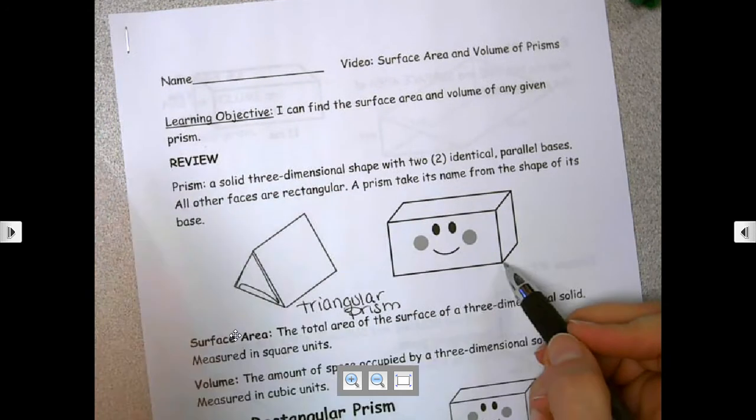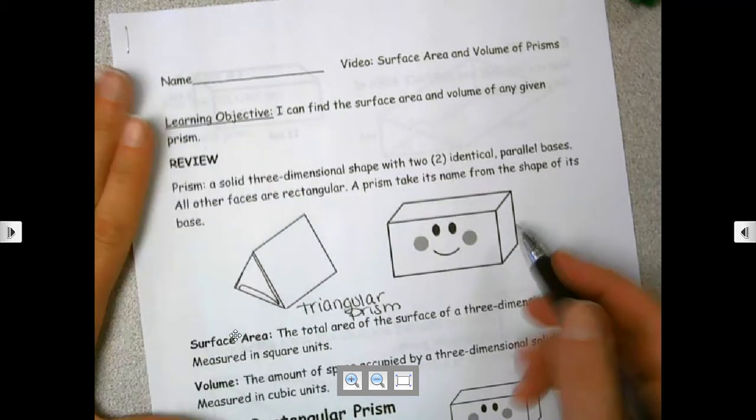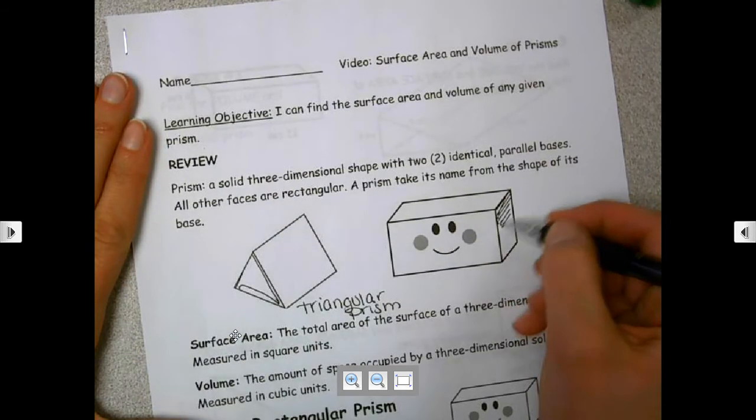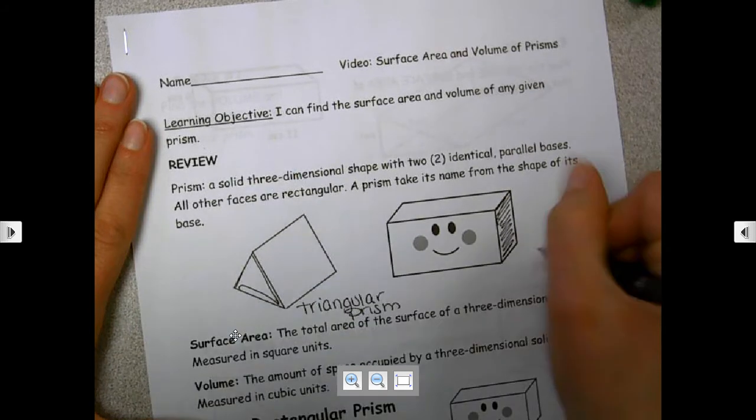If we take a look over here, we have a shape right here. Here is our base. This is a rectangular prism.